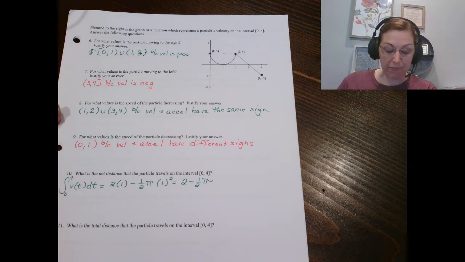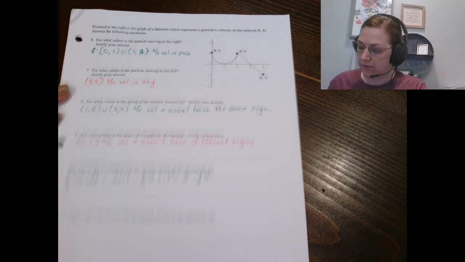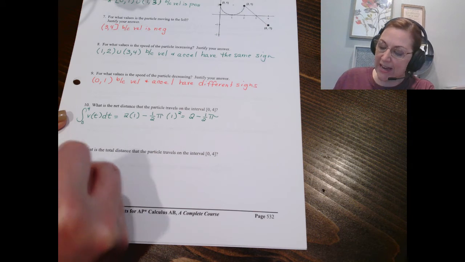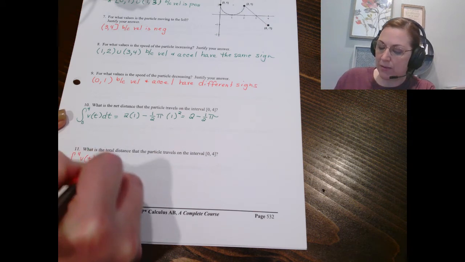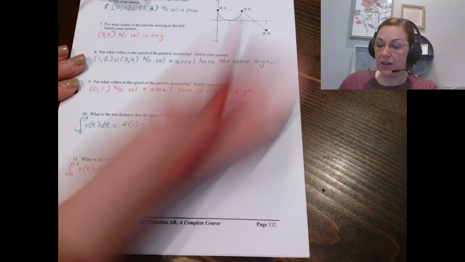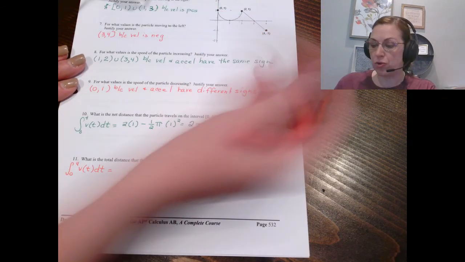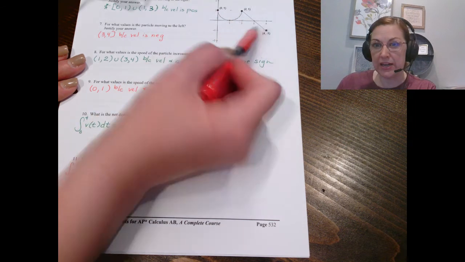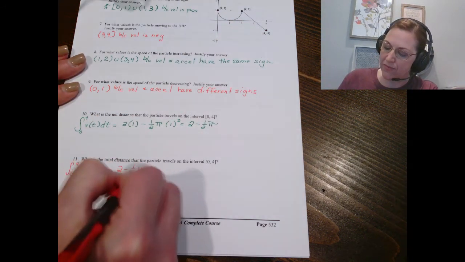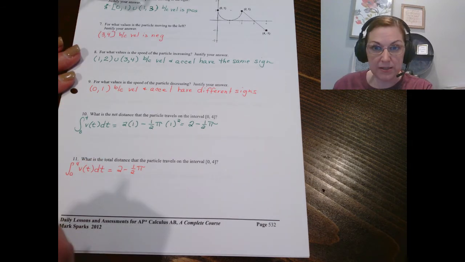Okay, now if we do the total distance, which means any negative areas, I'm actually going to make them positive. So I know I have the rectangle minus the semicircle, but then I have these two triangles I need to account for. So I'm going to pick up my answer from number 10, because that's the rectangle minus the semicircle.